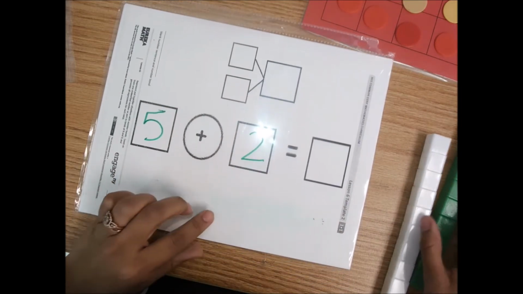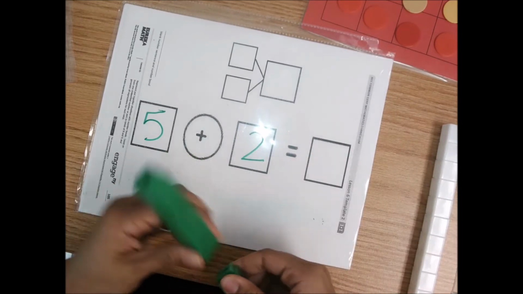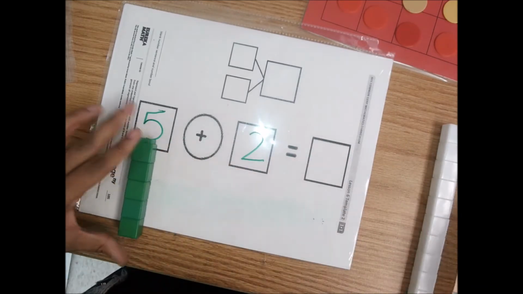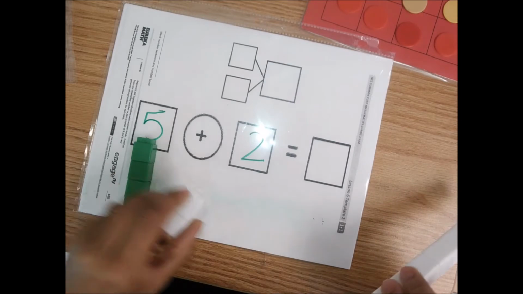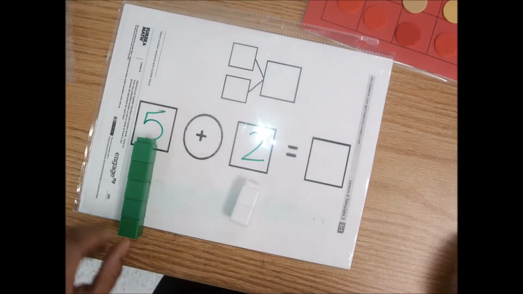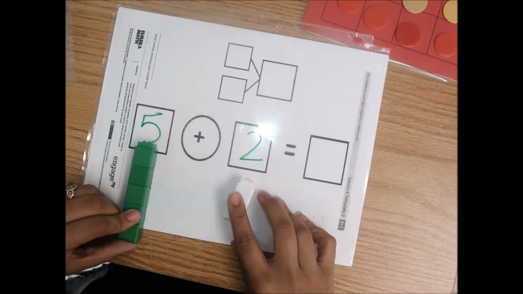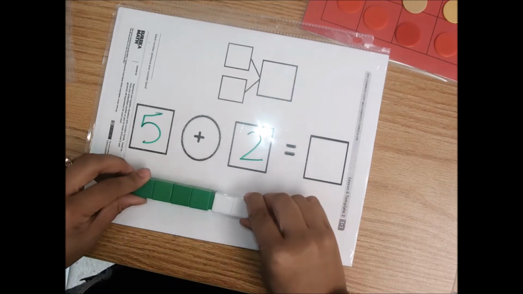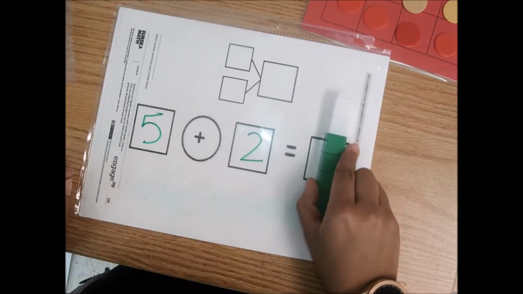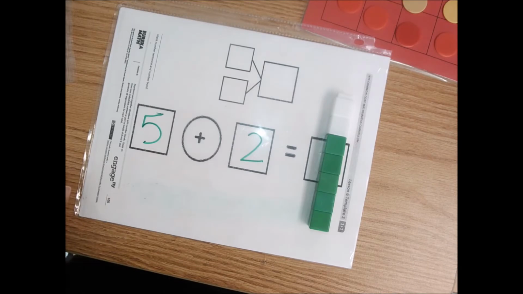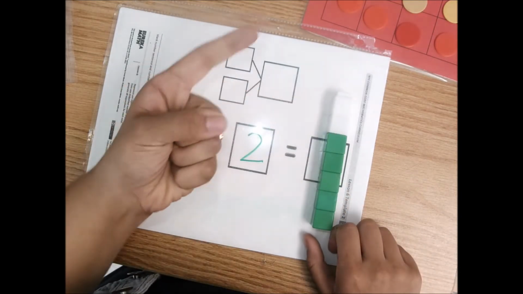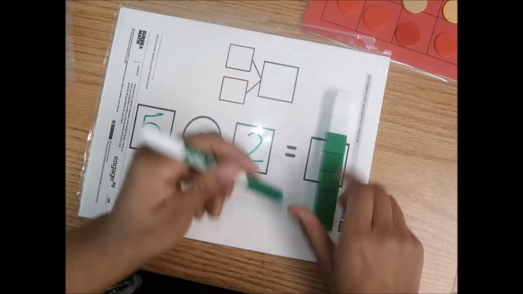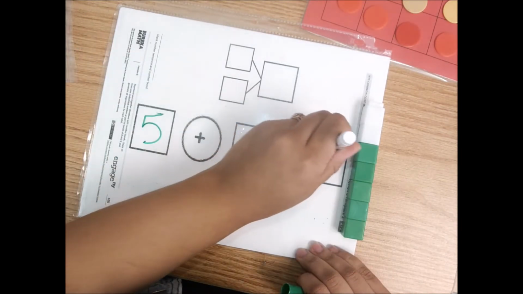I'm going to use cubes so we can see some different coloration, okay? So 5 and 2, correct? And I put these together, that will give me my whole. My whole is 5, 6, 7. Good. My whole is 7.